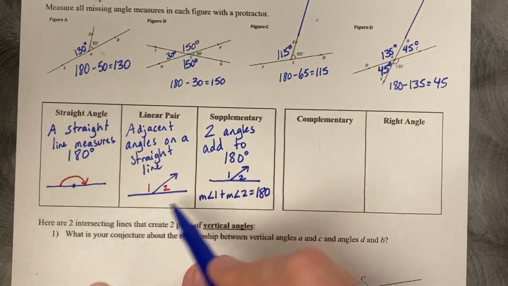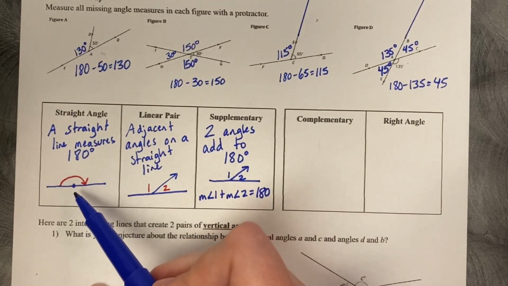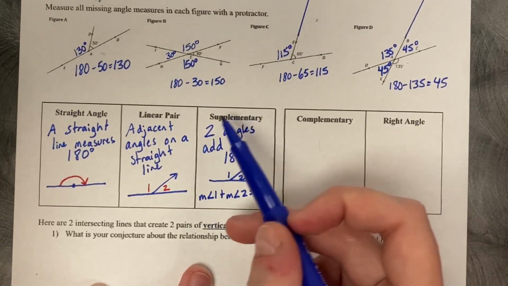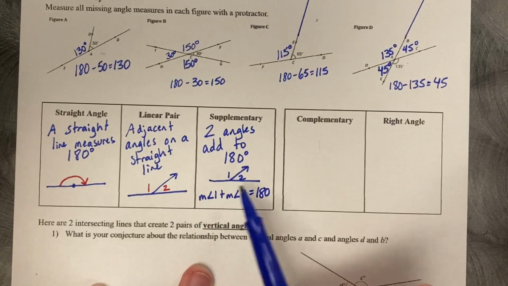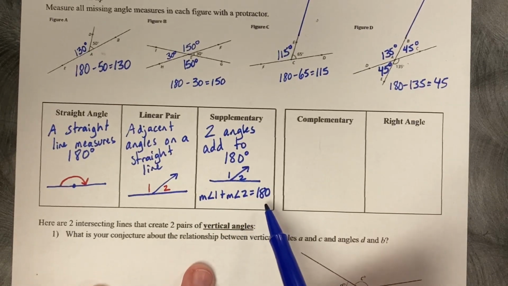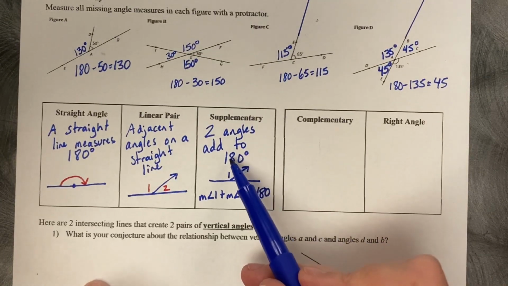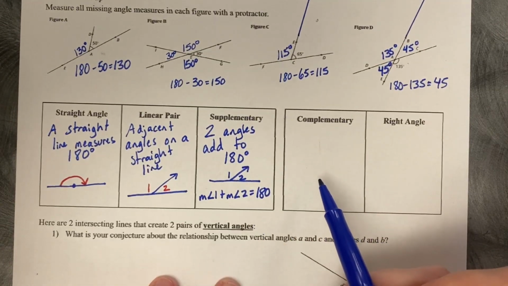So these three are very similar to each other. You start with a straight angle, you split the straight angle into two angles that form a linear pair, and what's true about the linear pair is that they are supplementary. They add to 180.